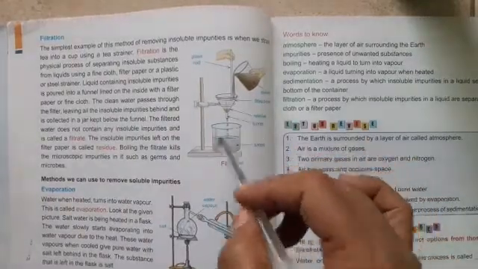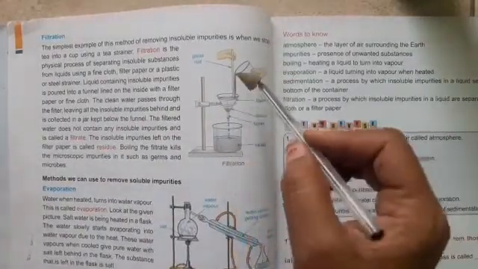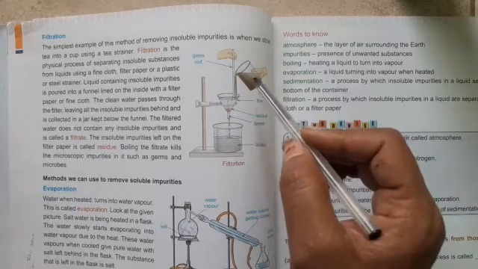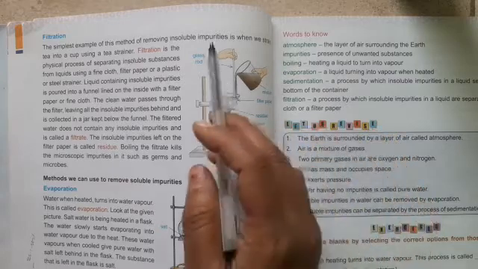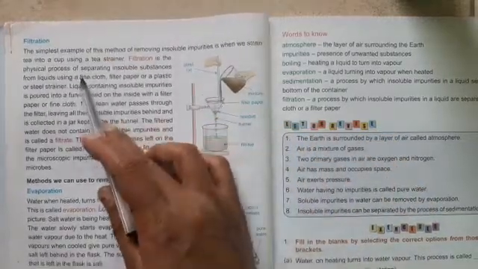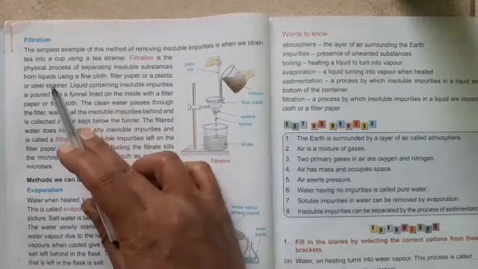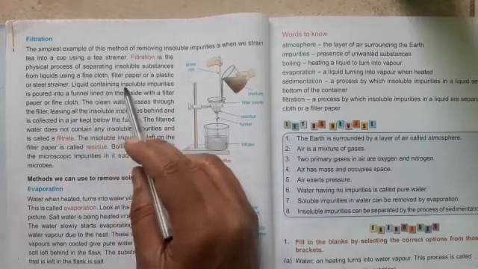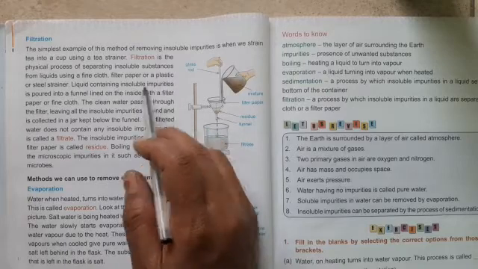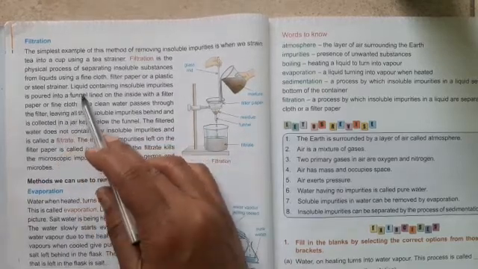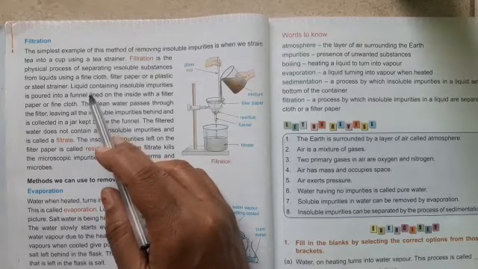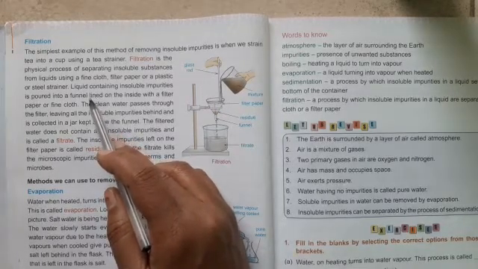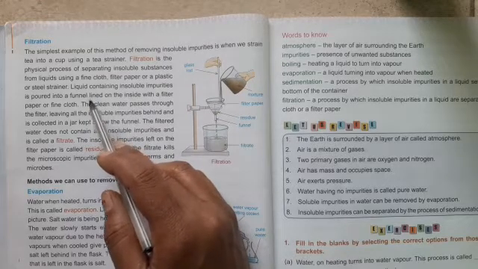The simplest example of the method of filtration is removing insoluble impurities when we strain tea into a cup using a tea strainer. Filtration is the physical process of separating insoluble substances from a liquid using a fine cloth, filter paper, or a plastic or steel strainer.